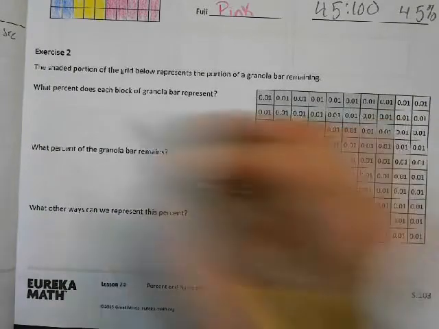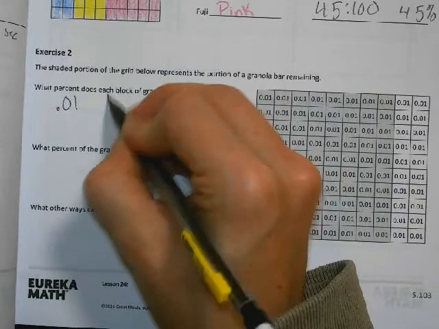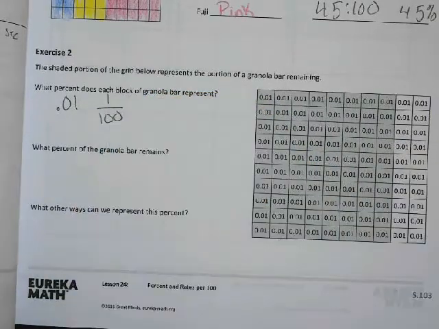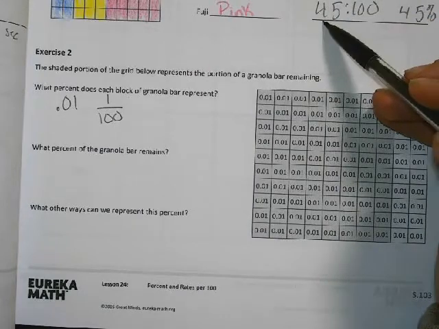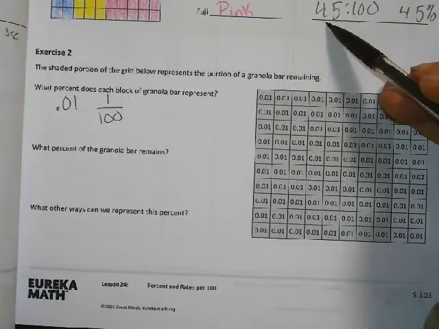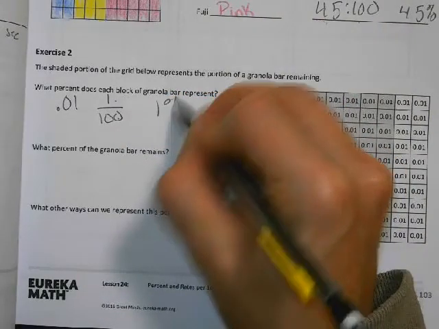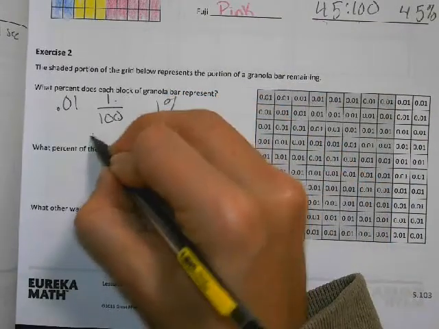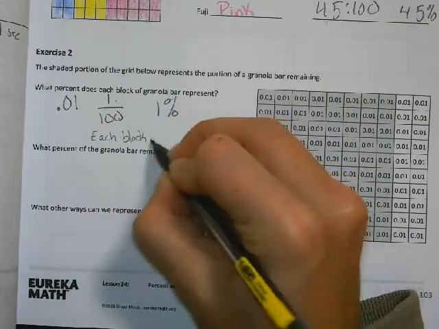Well, they give me the decimal 1/100th, which is the fraction 1/100th. And as we showed up here, if it's something out of 100, so this is 45 out of 100, that's 45%. This is 1 out of 100, which means it is 1%. So each block represents 1%.